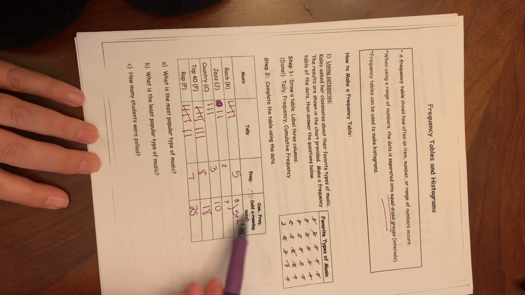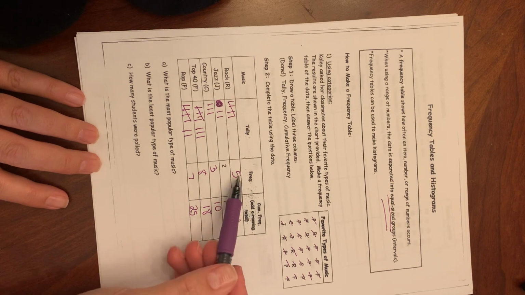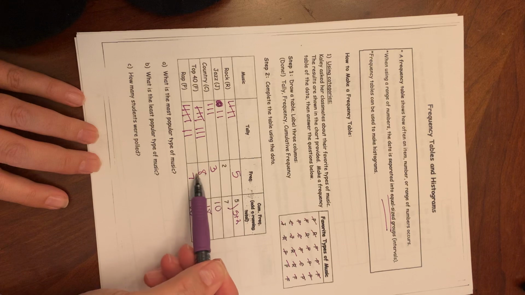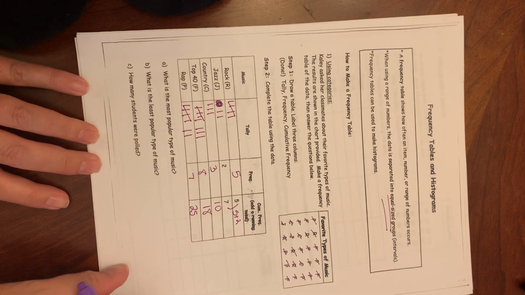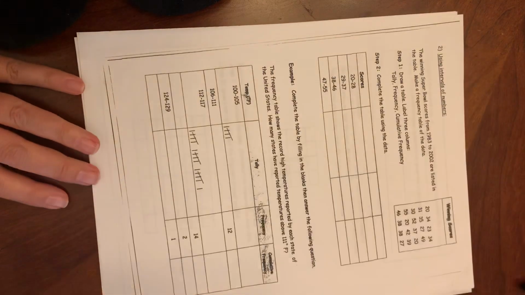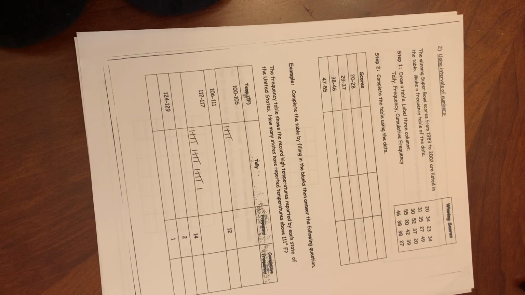We don't always put this column here. If you didn't have it, it would be very easy to look at the frequencies here and just add these numbers up to get 25. Okay, move on to the next page now.